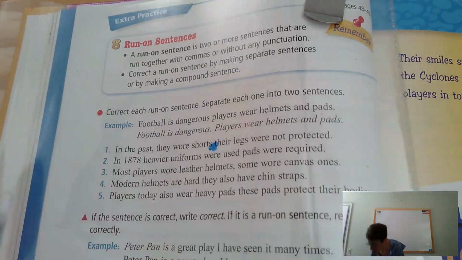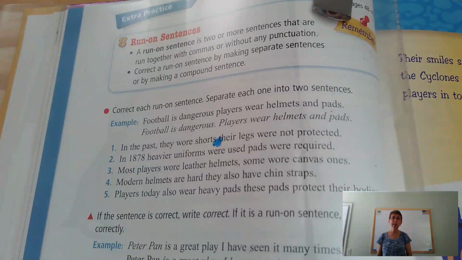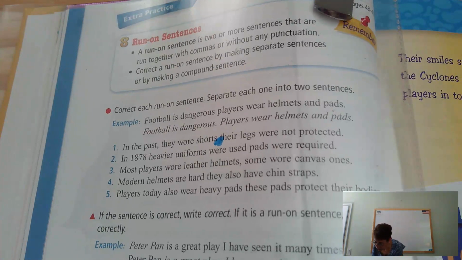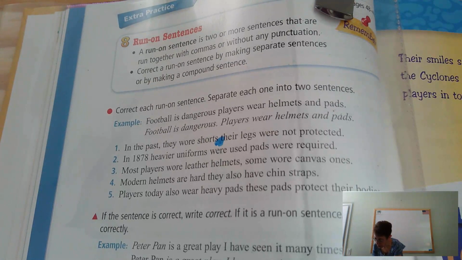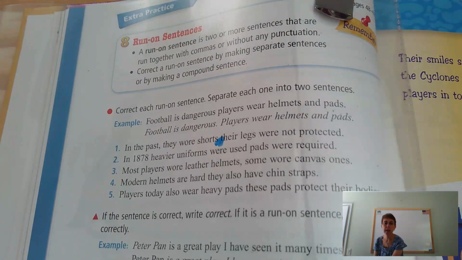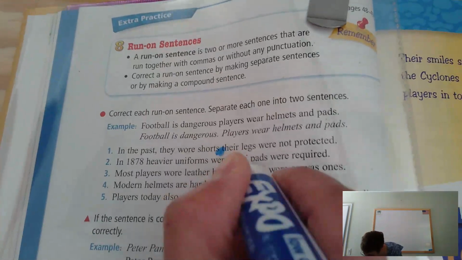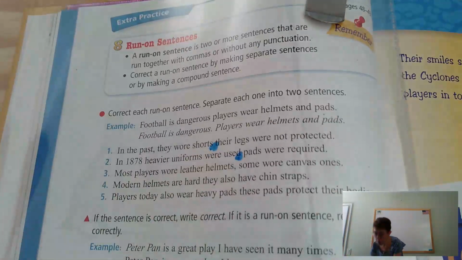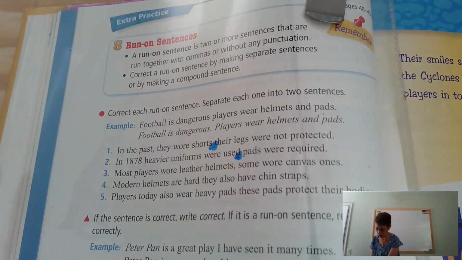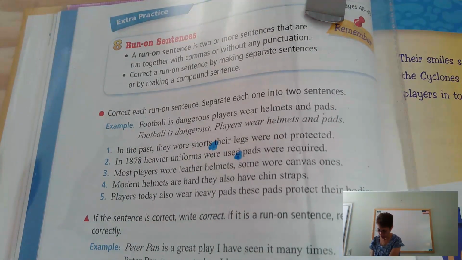Okay, their legs were not protected. It's a big period, but that's a period, and then you know that you would have to capitalize the T in there. Number two, in 1878, heavier uniforms were used, pads were required. Again, right now, it's a run-on. In 1878, heavier uniforms were used, period, and then pads were required. Again, you would capitalize the P in pads.